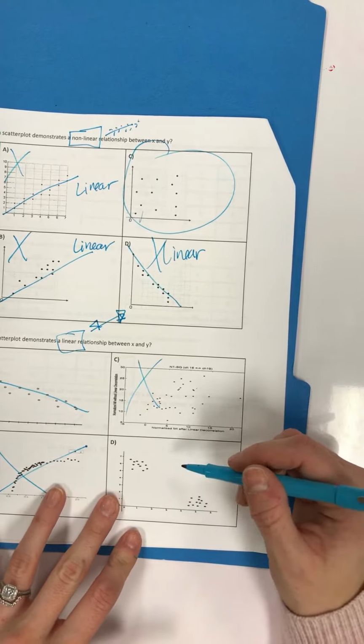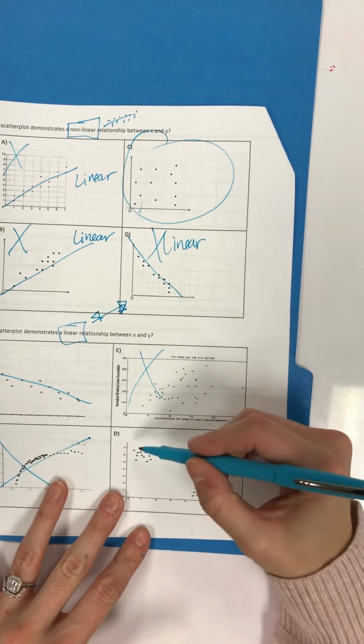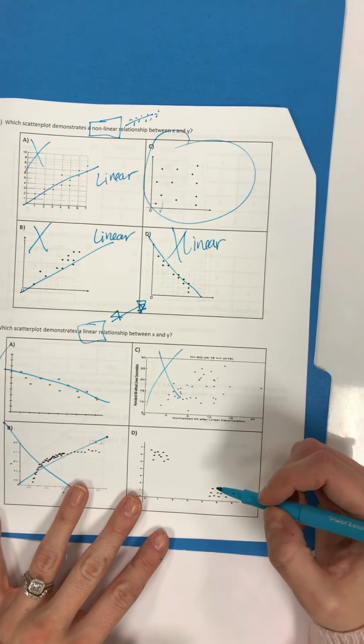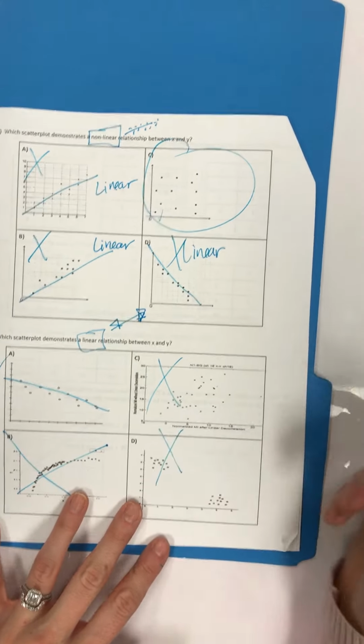D, so this one's kind of funky. Since it's so scattered out, there's not really a full trend. So I would say nonlinear, so this one wouldn't work either.